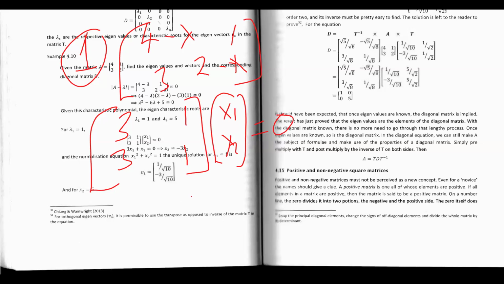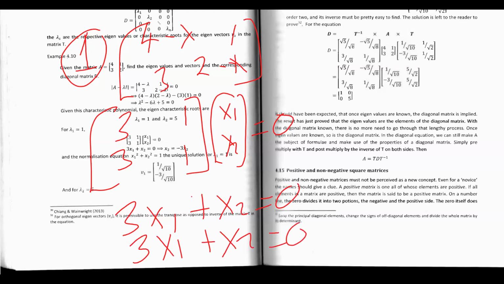And then from here, you have these systems of equations. So you have 3x1 plus x2 equal to 0. You know how to multiply these row by column, right? Then the other one again will be 3x1 plus x2. So it's the same. So I said last time, you pick any of these two equations since they are similar.